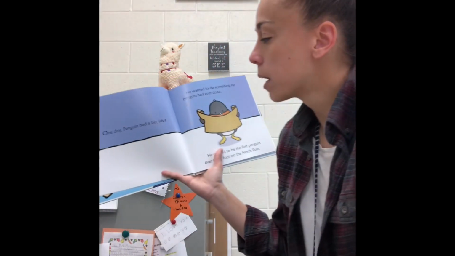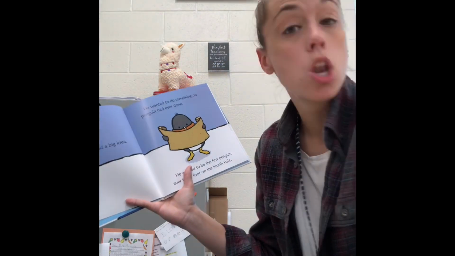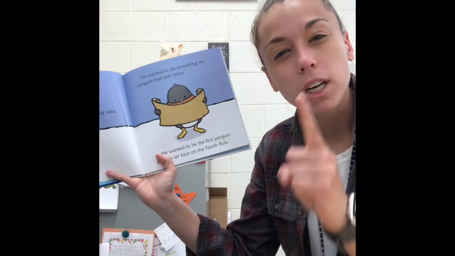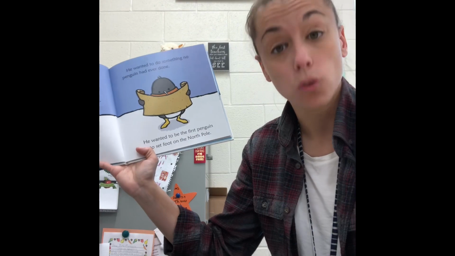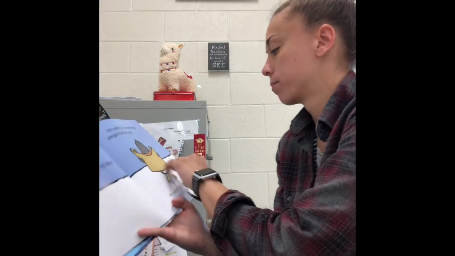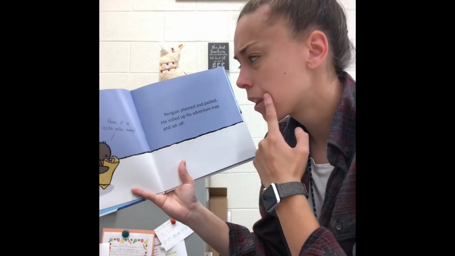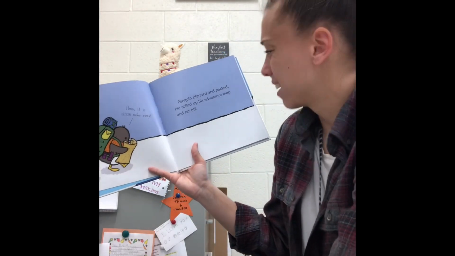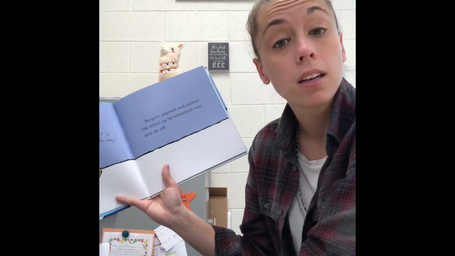One day, Penguin had a big idea. He wanted to do something no penguin had ever done. He wanted to be the first penguin ever to set foot on the North Pole. It's 12,436 miles away. Penguin planned and packed. He rolled up his adventure map and set off.